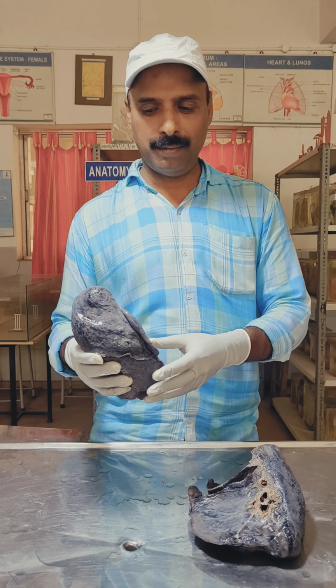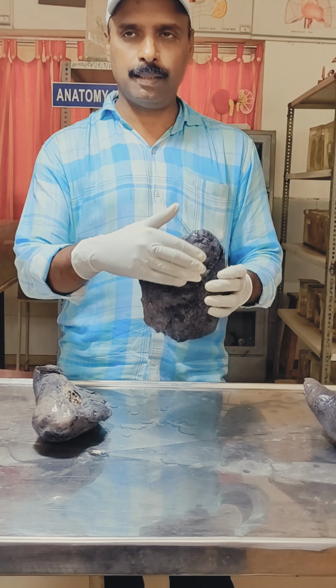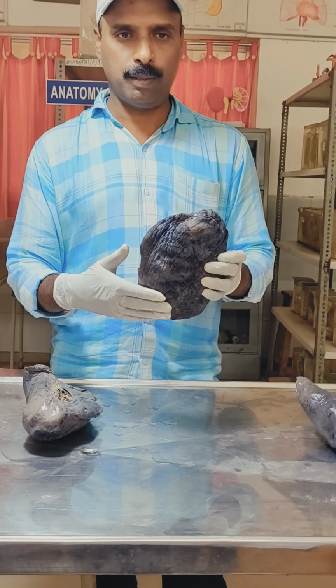Each lung is covered or invaginated by a covering called the pleura. Here we have the right lung covered by the right pleural cavity, and the left lung covered by the left pleural cavity. In the introduction, you have to remember the lungs are a pair of respiratory organs. You can compare this to how the kidneys are a pair of excretory organs. Like that, the lungs are a pair of respiratory organs.